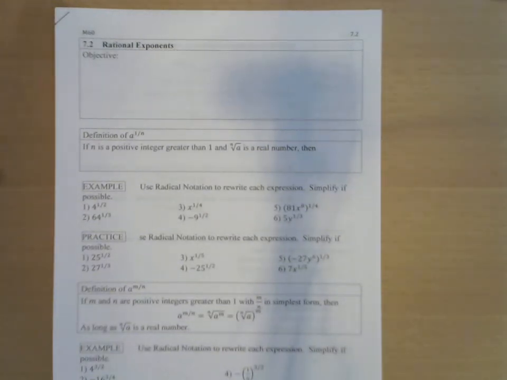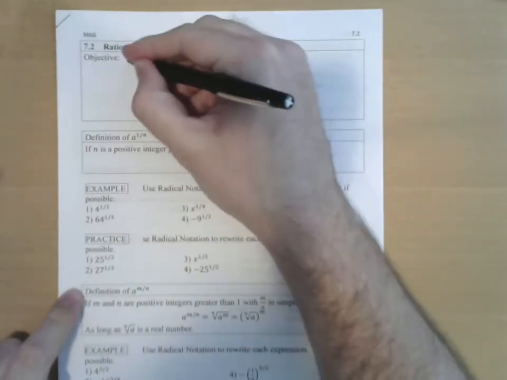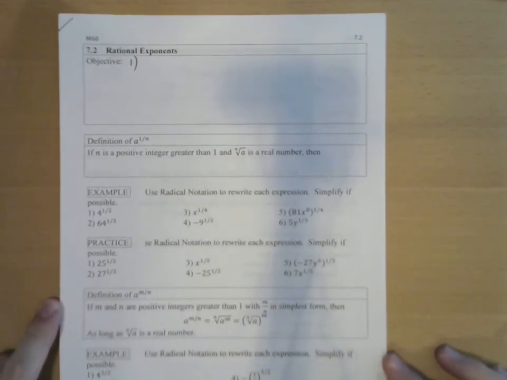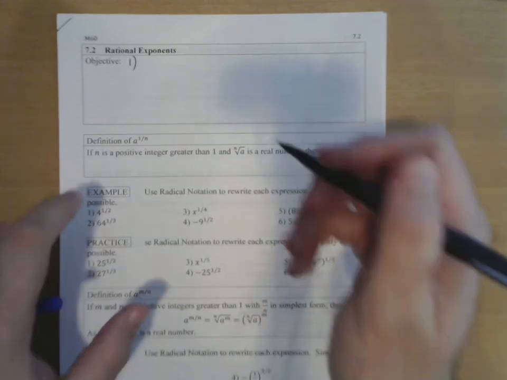7.2 now, we are talking about rational exponents. So this is going to be our major review and revisiting of exponent rules, all the ones that we've been using this semester, as well as some new ones that you may or may not remember. So we have 5 things to talk about, much like the last section. I know that video went a little long, but this one shouldn't be. A lot of these will be review.